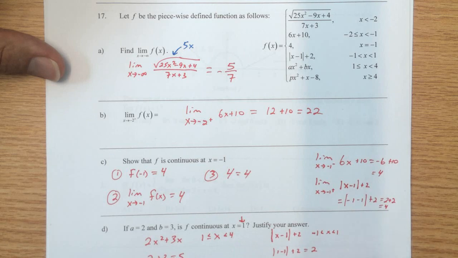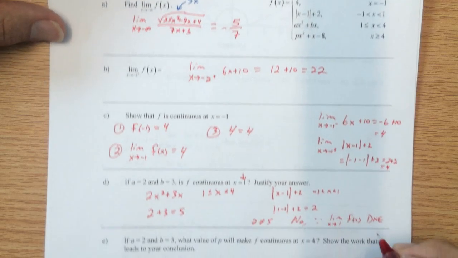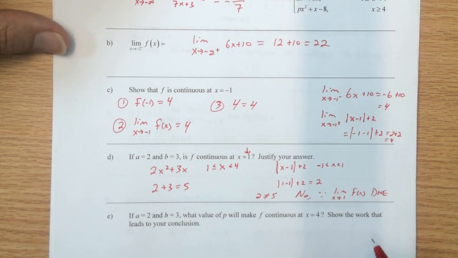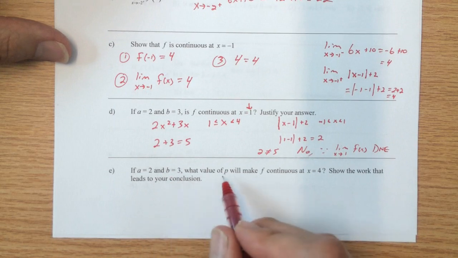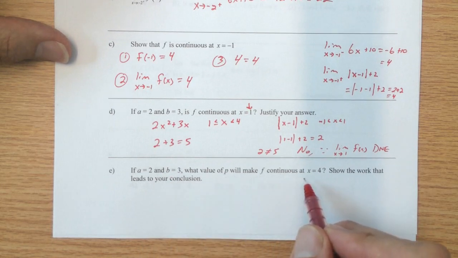So we're going to say no, all right, because the limit as x approaches 1 of our function does not exist. And that's all off the screen. Sorry about that. Okay, last but not least, if a equals 2 and b equals 3, what value of p will make f continuous at x equals 4?